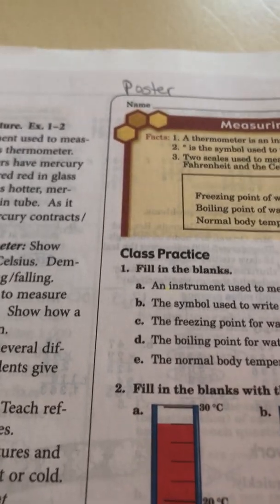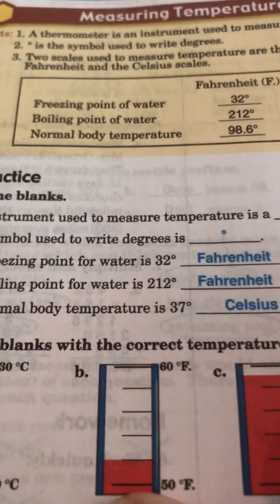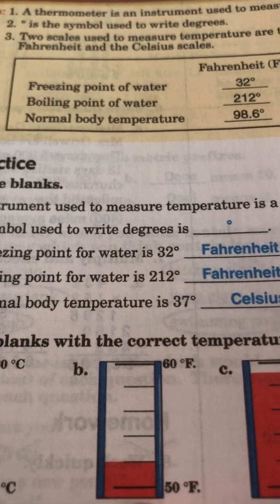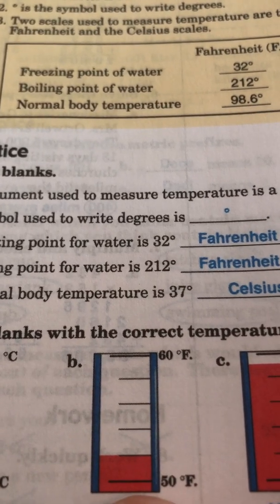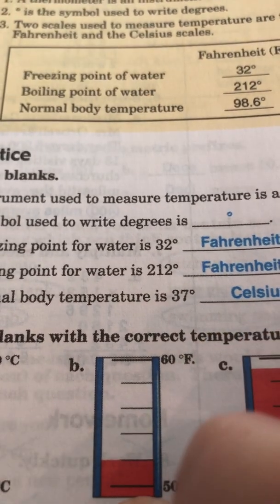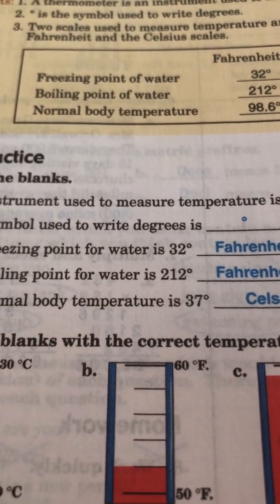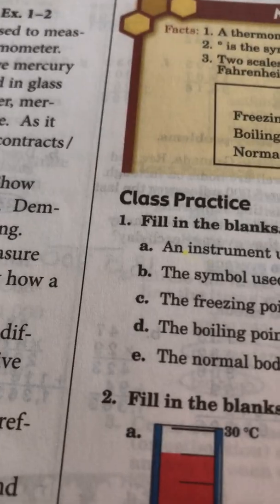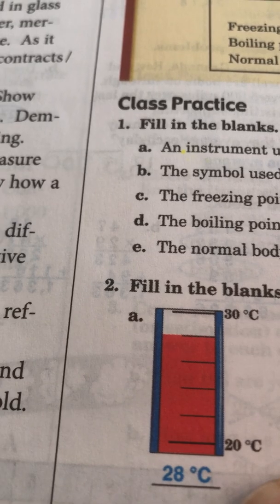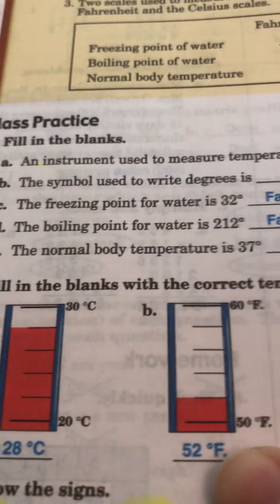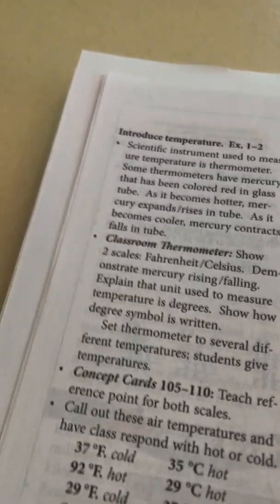Okay, let's take a look at the second one. All right, so that one is 50. And you have the 2, it goes from 50 to 60, so that'd be 52 degrees, what? Fahrenheit, what? Celsius. See, it'll tell you there. Okay, see that? So you guys should be able to complete the other ones on your own.